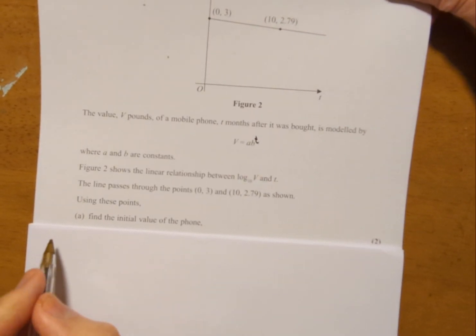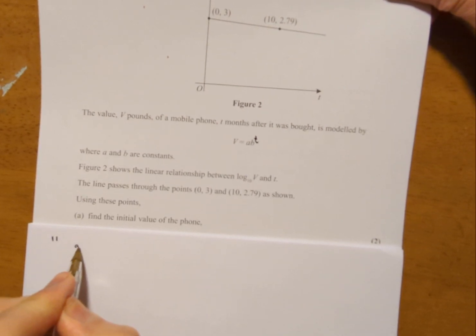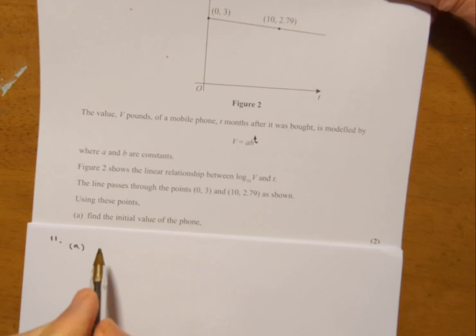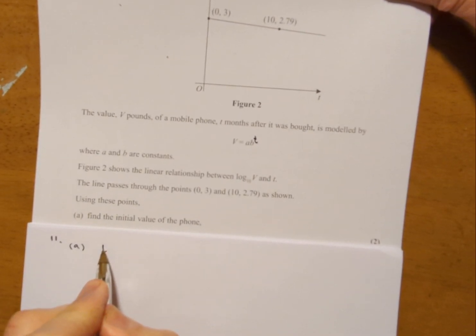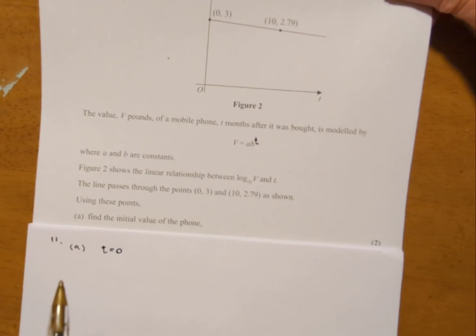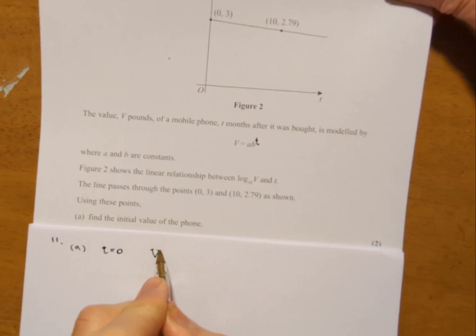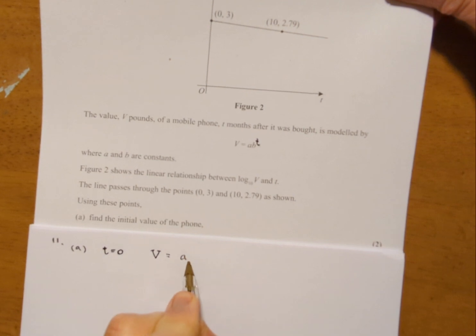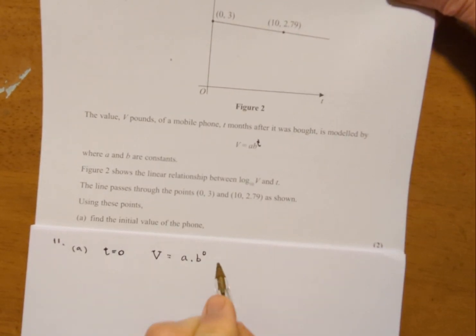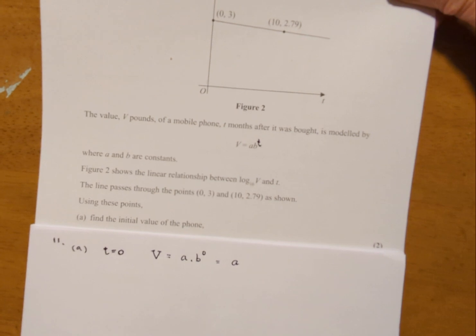Right, okay, so number 11, part A. The initial value of the phone. Well, the initial value is when T equals 0. And when T equals 0, V will be equal to A times B to the power of 0, which will be A times 1, which is just A. So when T equals 0, V equals A.